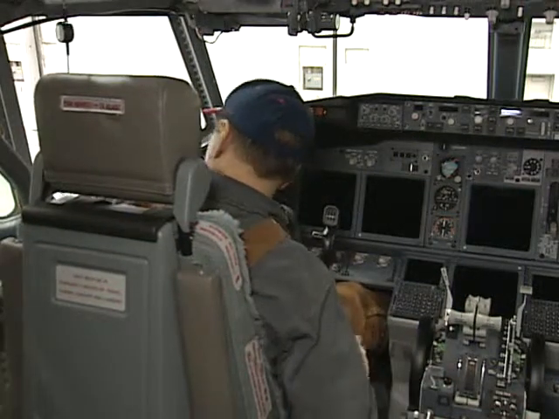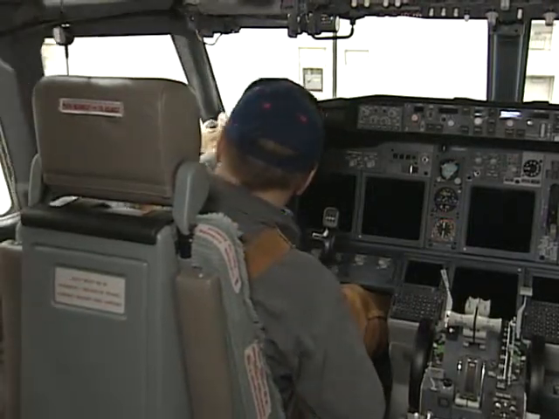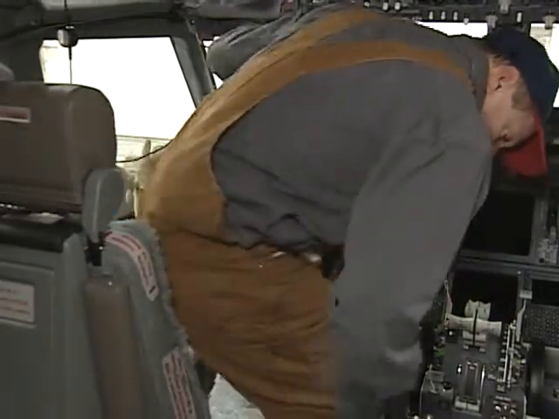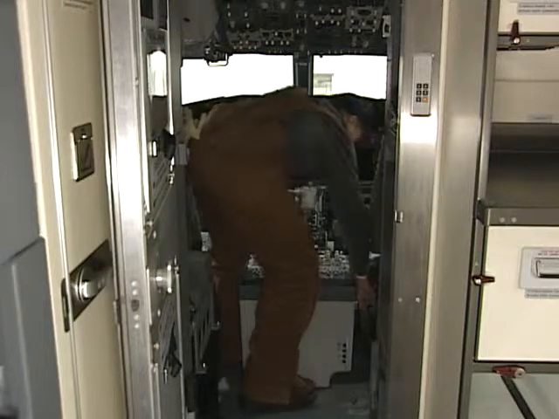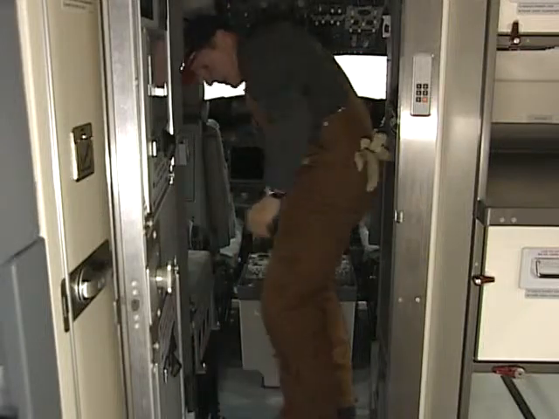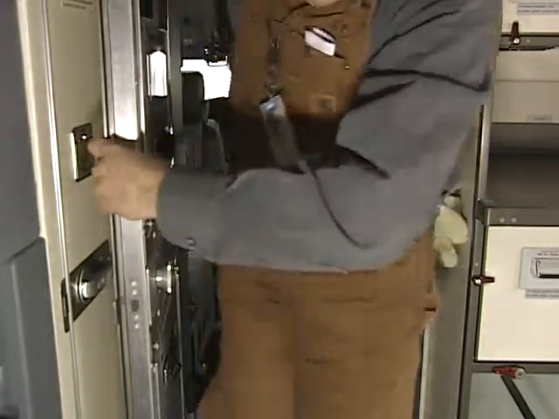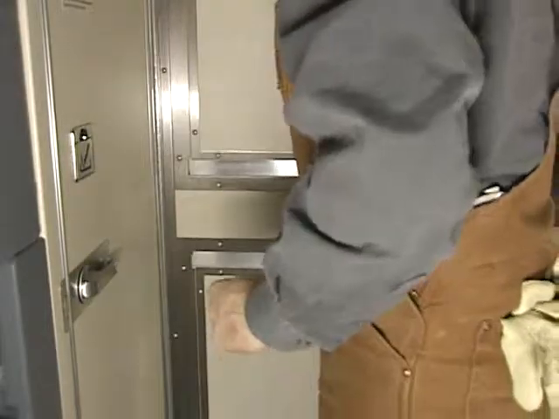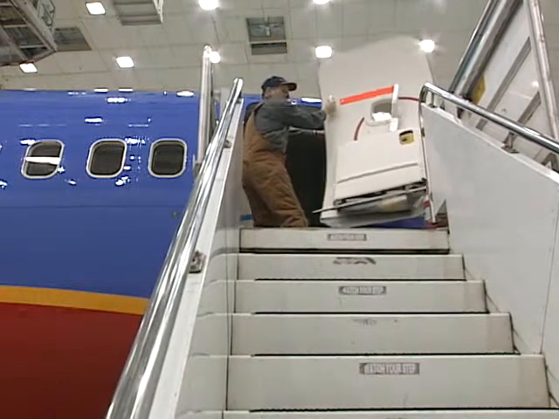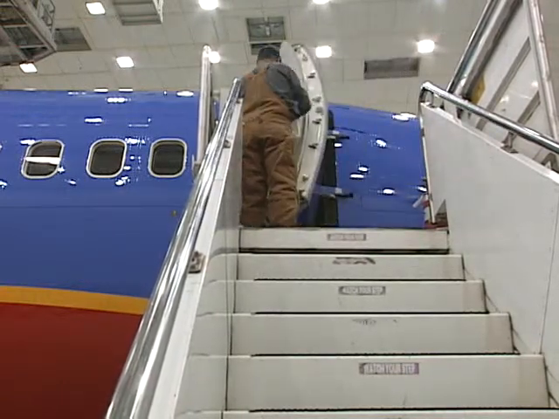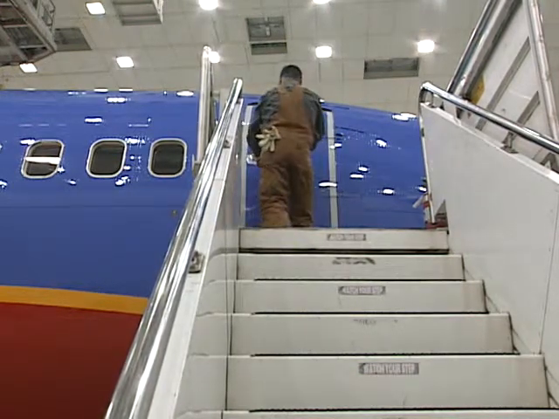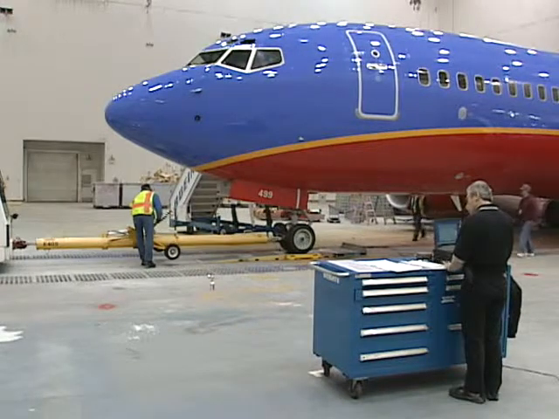Make sure to close any open windows, move the captain's and first officer's seats fully forward, and close all doors as you leave the airplane. Then disconnect the tow bar.